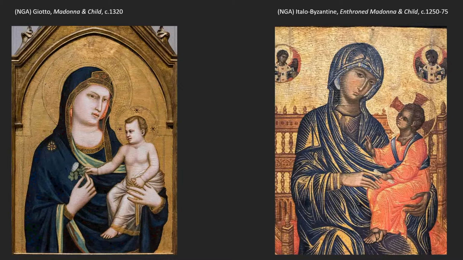Now, if you look at Giotto, you can see that all of the folds are the result of having observed drapery. It's gradated from light to dark, everywhere we look. And that's true for the bodies as well. More so. Now, that was getting there, right? The one on the right has some modeling, but Giotto's is much more subtle.